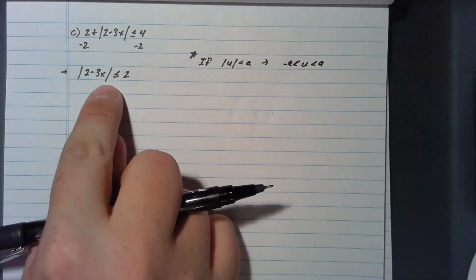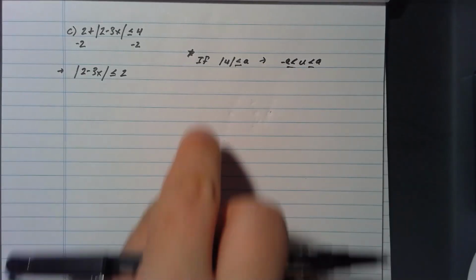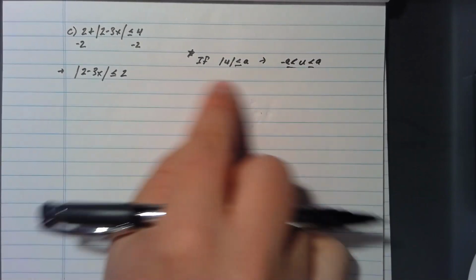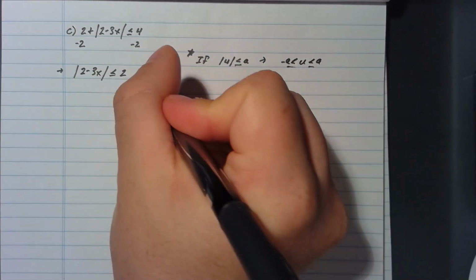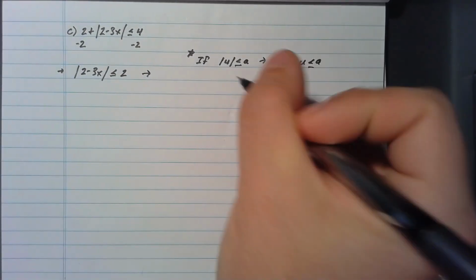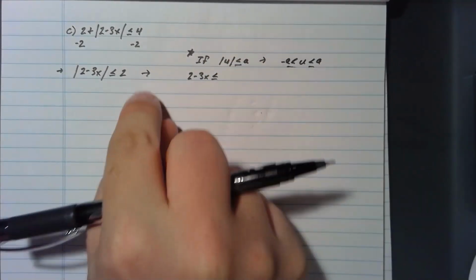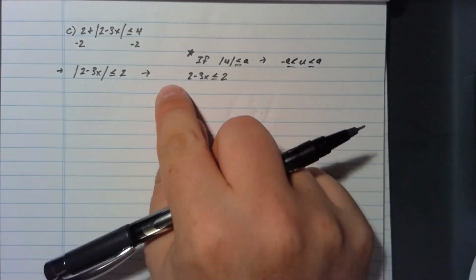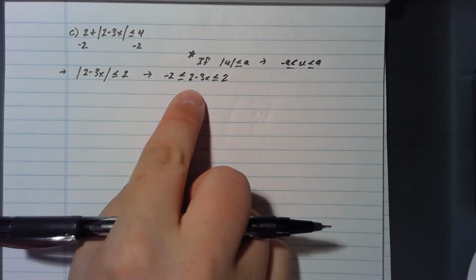Since we're dealing with an equal sign here, we could just put the equals there. So we just need to use this idea to write this like this. u is just an expression, right? So my expression here is 2 minus 3x. So let me rewrite this. My expression is less than or equal to a, which here is going to be 2. But it's also going to be greater than or equal to negative a, which here is going to be negative 2.